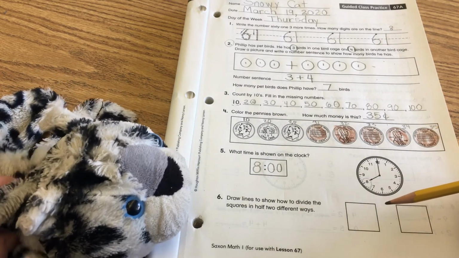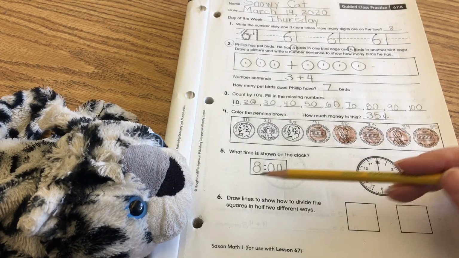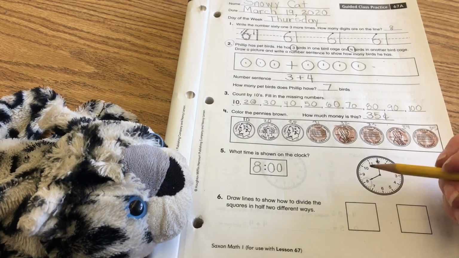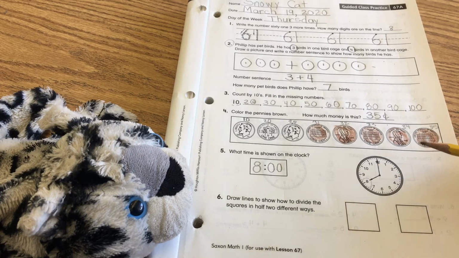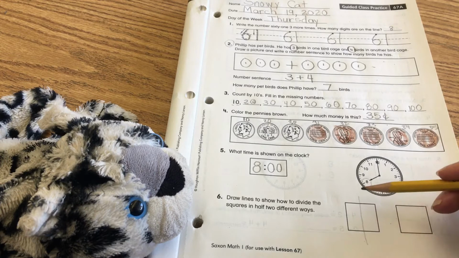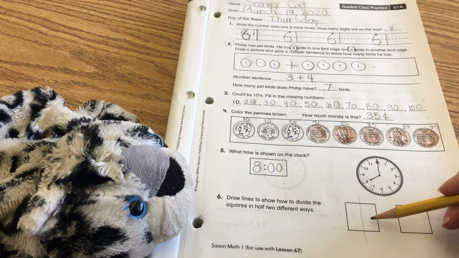Now down at the bottom for number 6, the instructions say, draw lines to show how to divide the squares in half 2 different ways. Okay, so we've talked about lines of symmetry before. Lines of symmetry divide things evenly down the middle. I'm going to let you think about this, but the first way that we've done is like this. So now you have a left side and a right side. So what is another way that you could do this? Let's think. How about that? You have a top and a bottom, right?